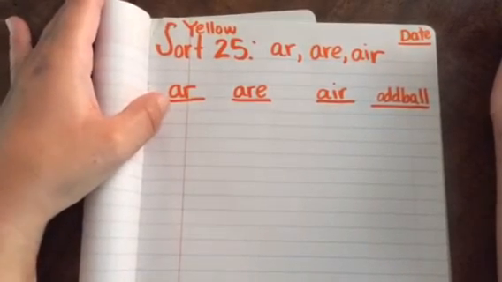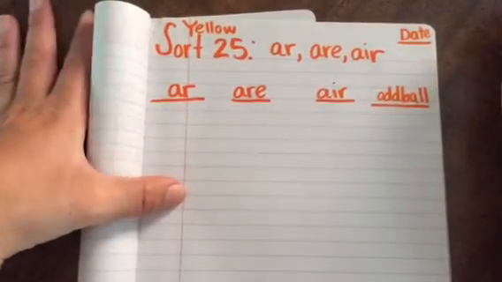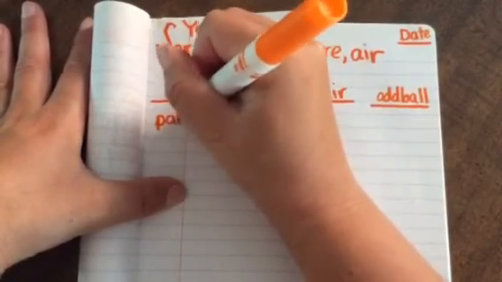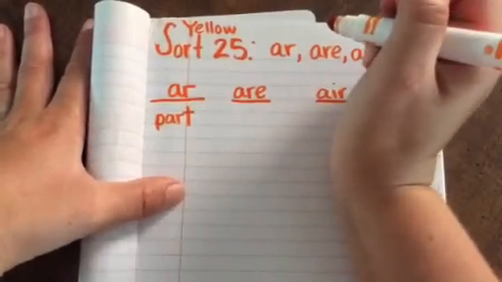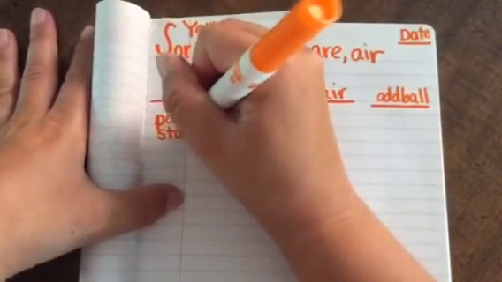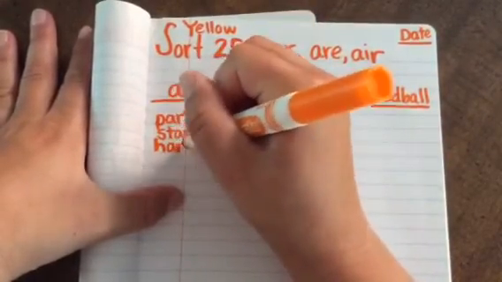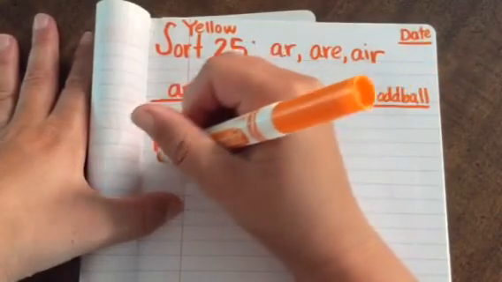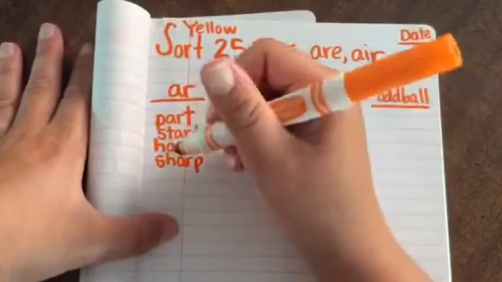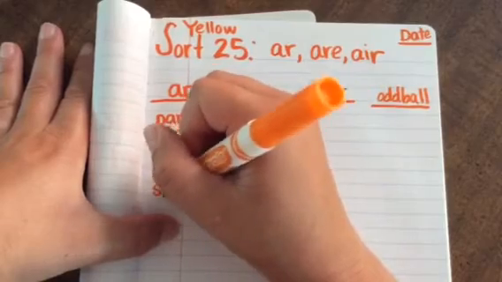Remember, the AR says R like a pirate. There are 6 words in this category. Let's begin with the bold anchor word. We have P-A-R-T, part. The other words are start, harm, sharp, dark, and shark.